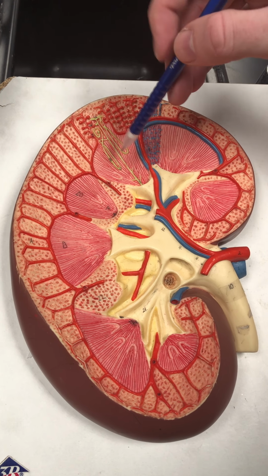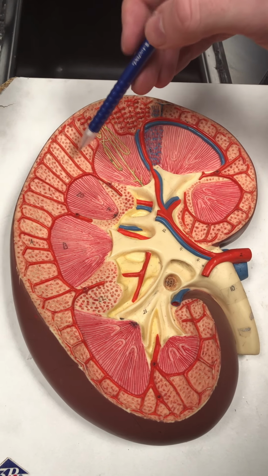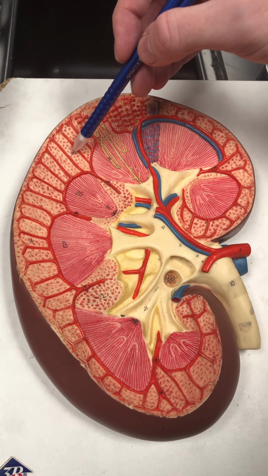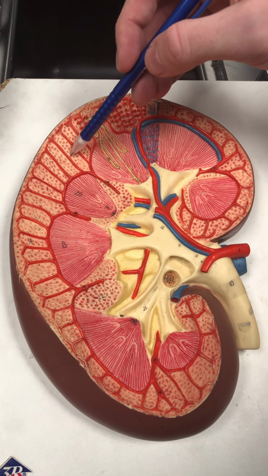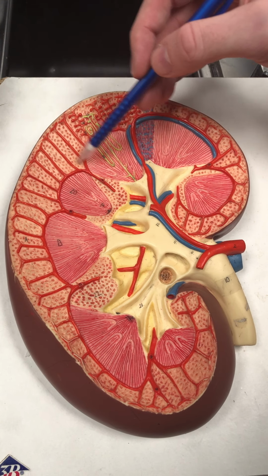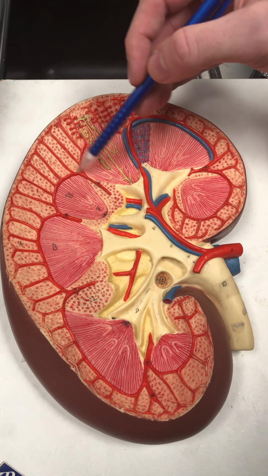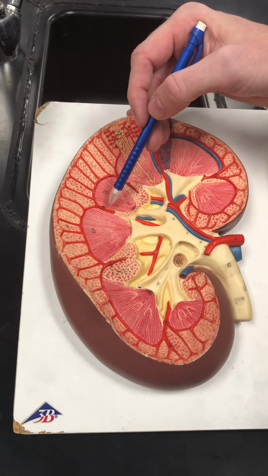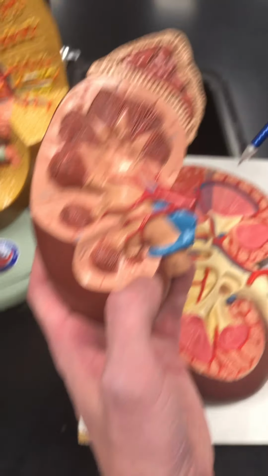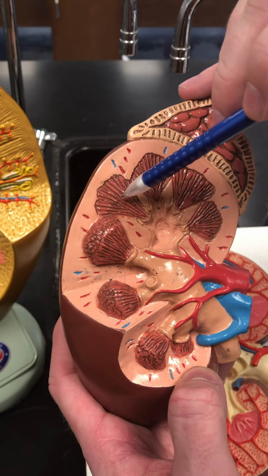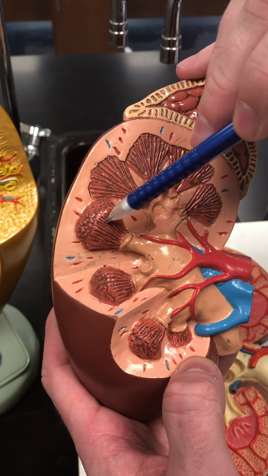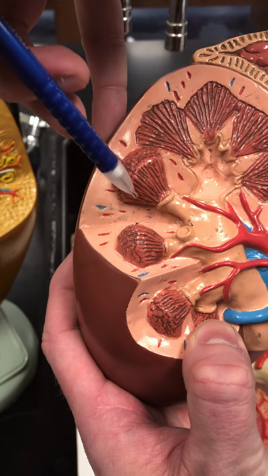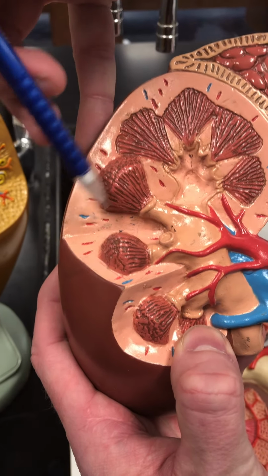And where the cortex extends deep into the medulla, that's called a renal column. Okay, so here would be a renal column. There's a blood vessel traveling in that renal column. Here's a renal column here. It's actually a lot easier to see on this model, right? Here's a renal pyramid. Here's a renal pyramid. So this would be the renal column between these two renal pyramids.